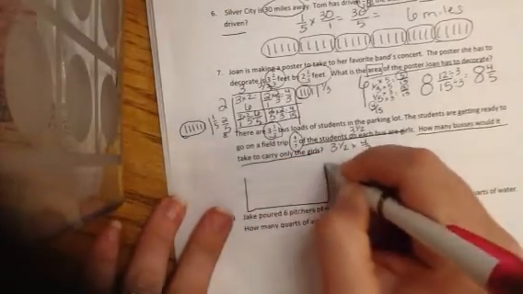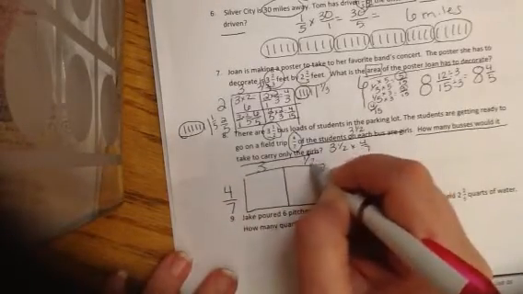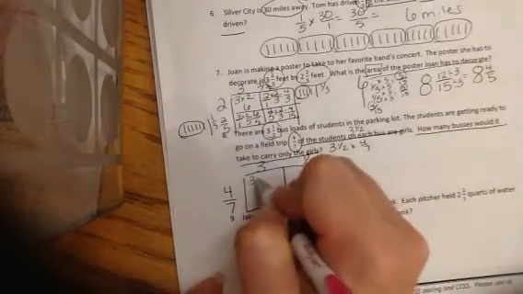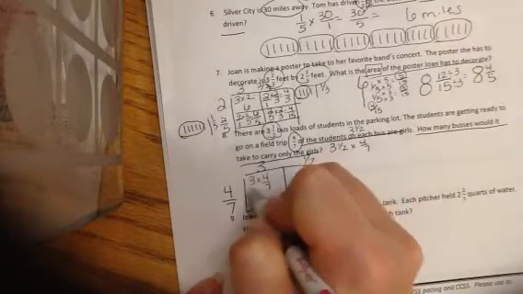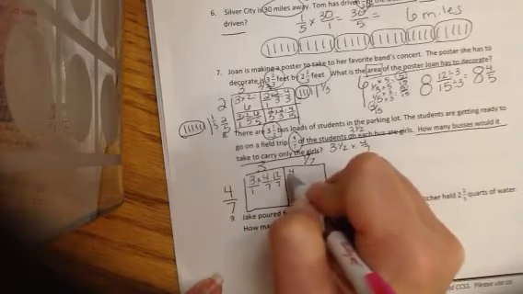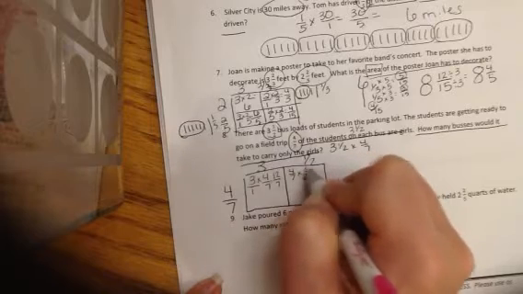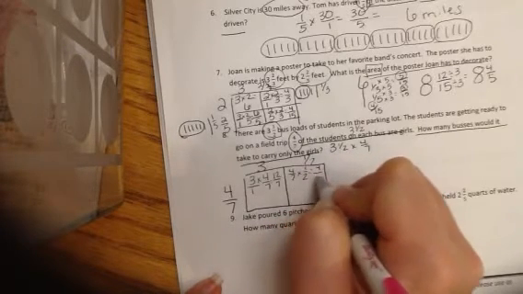Some of us struggled with how to set this up. I have 2 parts and 1 part. So that means my rectangle sections only need to be 4/7 times 3.5. That means I only have 2 boxes. 3 times 4/7. Denominator of a whole number is 1. 12/7. So 4/7 times 1/2. 1 times 4 is 4. 7 times 2 is 14.